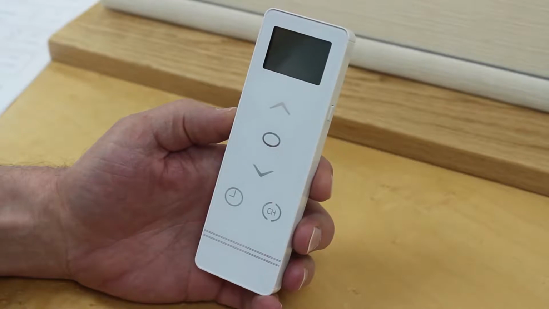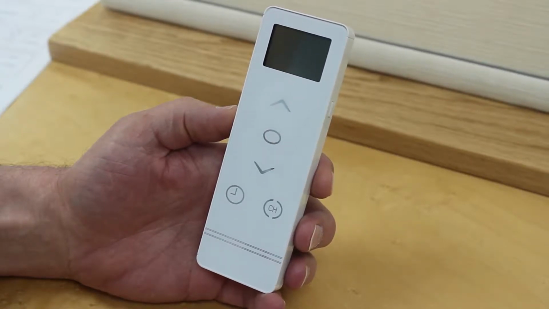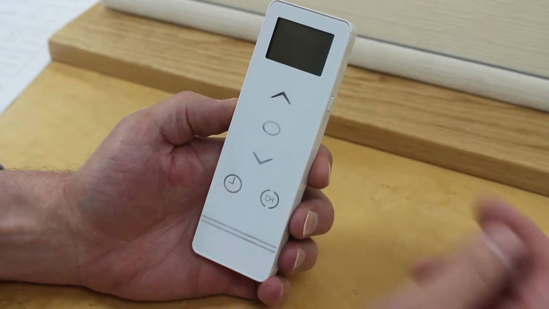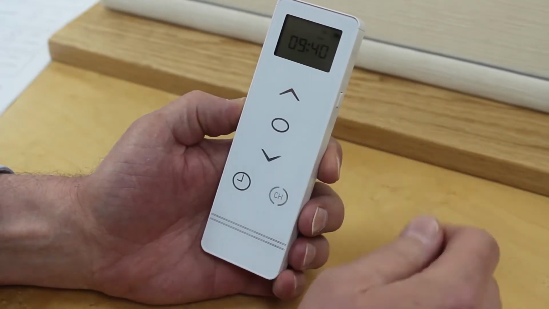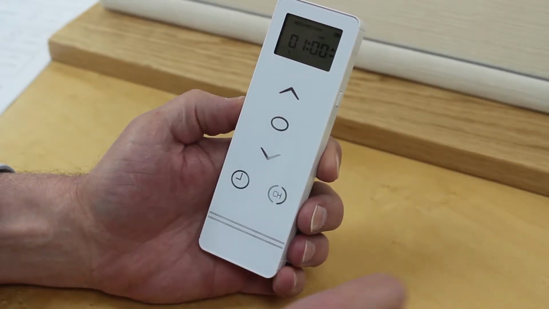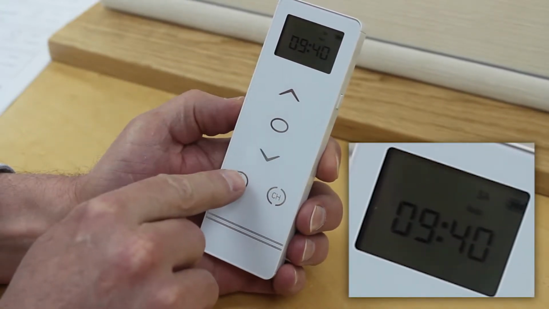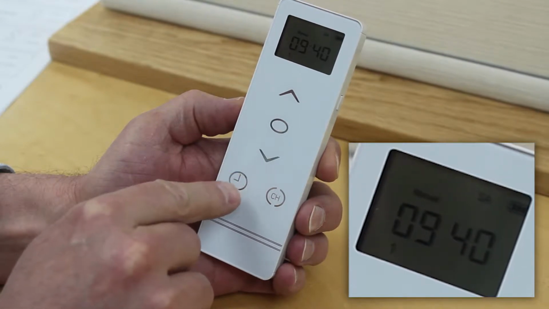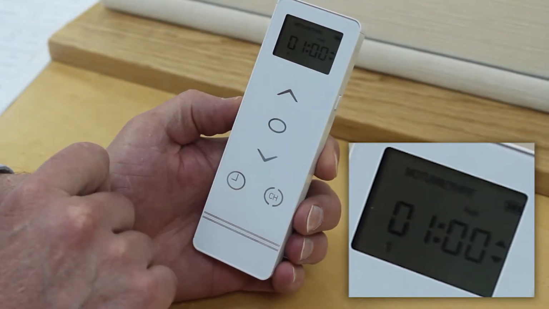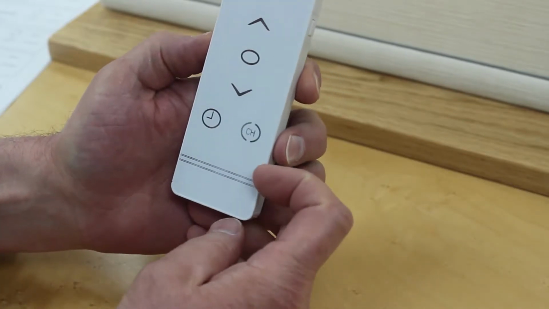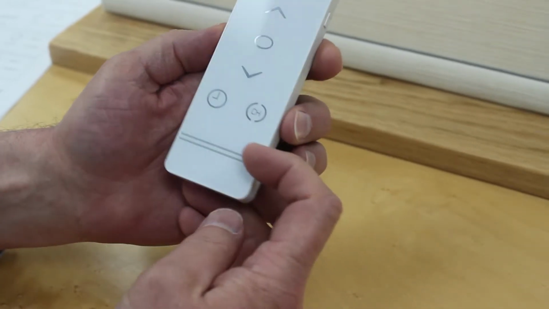Your Simplicity remote with timer can control up to 18 different schedules to operate your shades. To program it, follow these instructions. First, turn on the remote with the power button on the right. Then, be sure you're in the auto mode. You can toggle between manual and auto by pushing the clock icon. Once you're in auto mode, you'll want to begin the process of setting the timers.